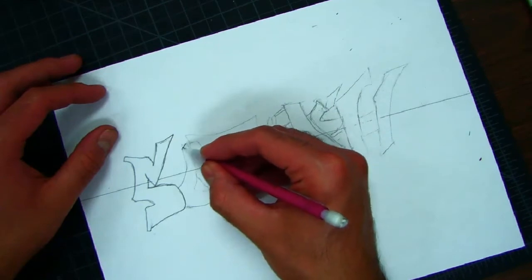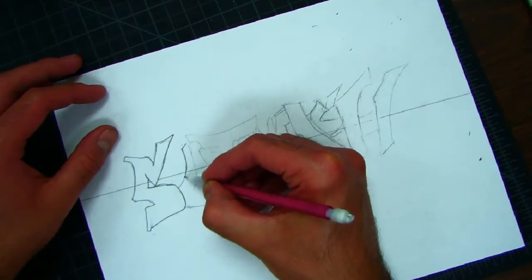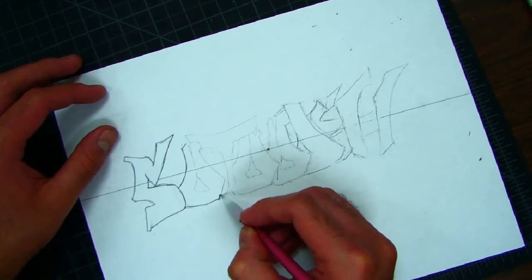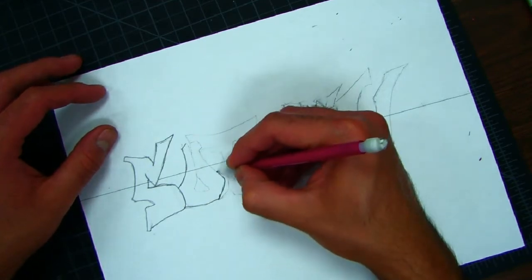What I'm doing now is darkening in all of these letters. If along the way you realize you don't like the way that a letter looks, you're more than welcome to modify the alphabet that you're using.